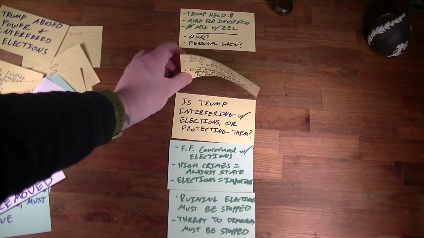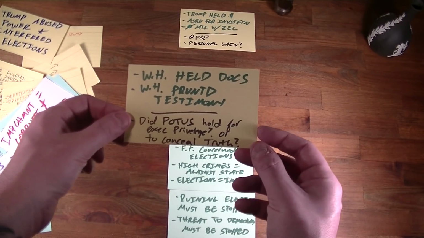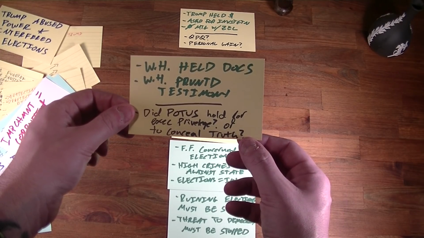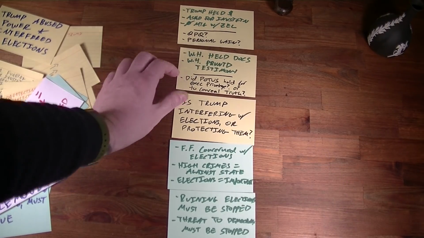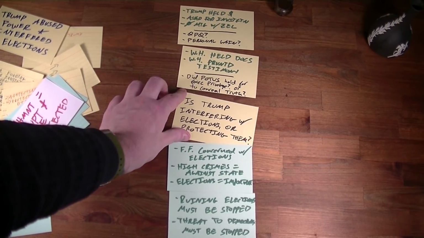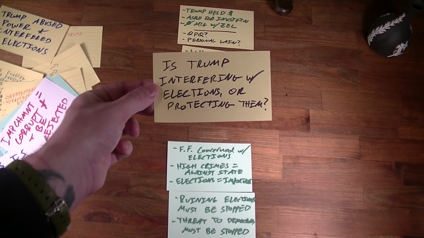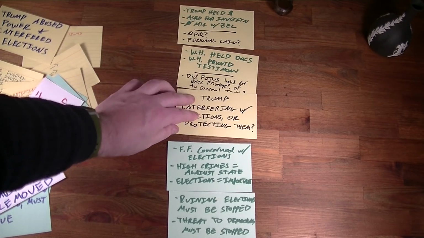We can see that everyone agrees the White House prevented folks from testifying and held back documents. The point in question here is, did the president do it because he was hiding something or because of a legal reason like executive privilege? And finally, we can see the big contentious question right here on the third card, which is: is Trump interfering in the elections or is he protecting the elections? That's the big question.